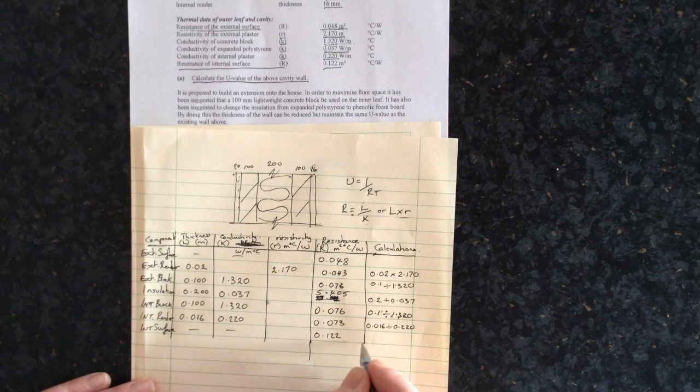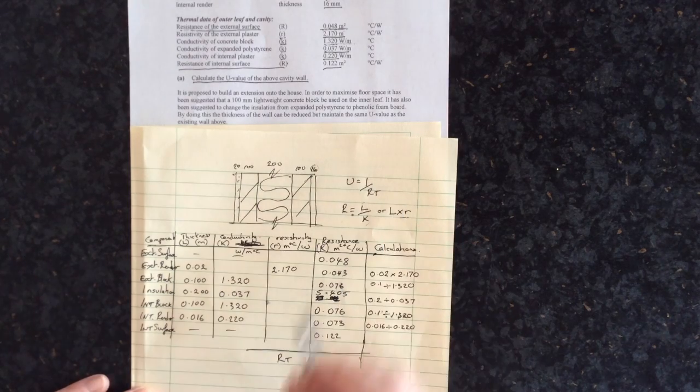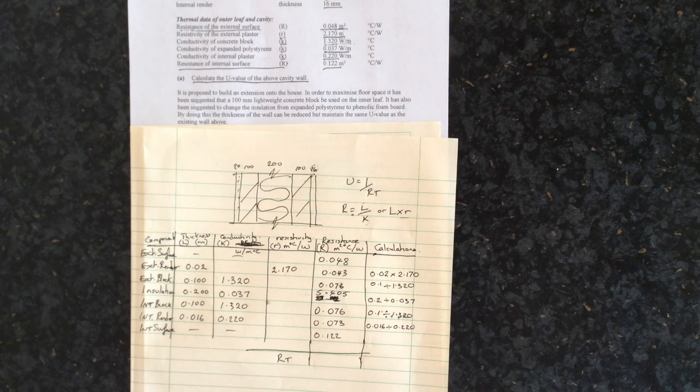Okay, so we have to then add those together, and that gives us our RT, which we were looking for up here. So we add those up together, and remember now you're looking at 3 decimal places. So when I add those up together, it gives us 5.843, or around that figure. It might be 4 when you add them up, depending on how you worked out your decimal places. And just write in your unit, that's meters squared degrees centigrade per watt.